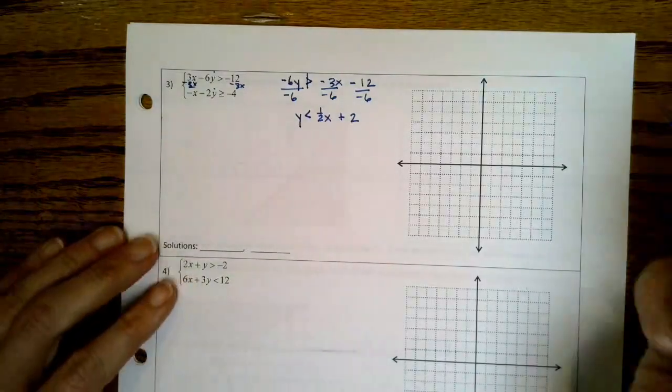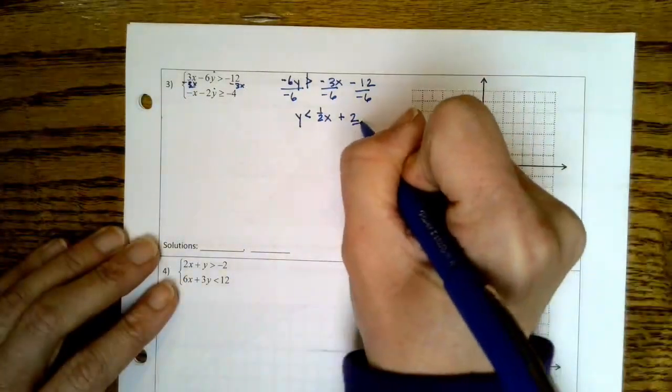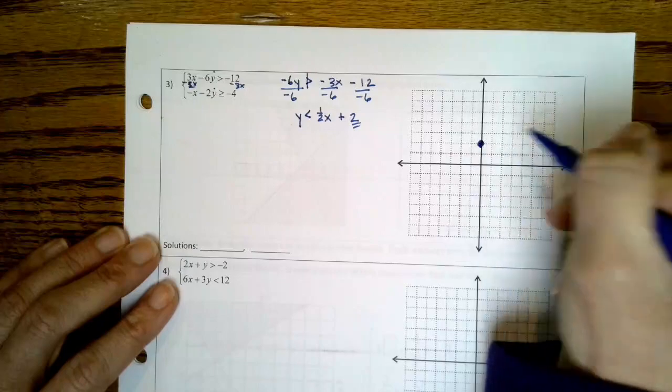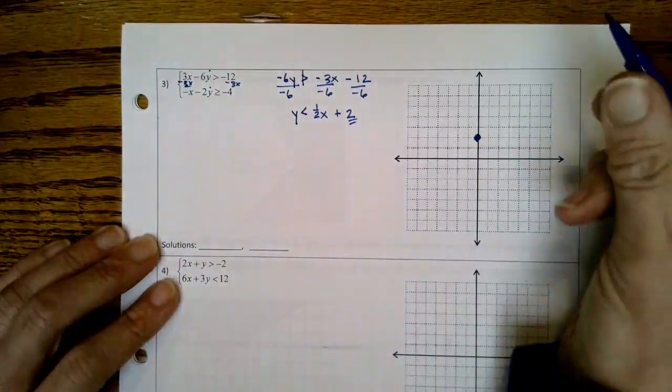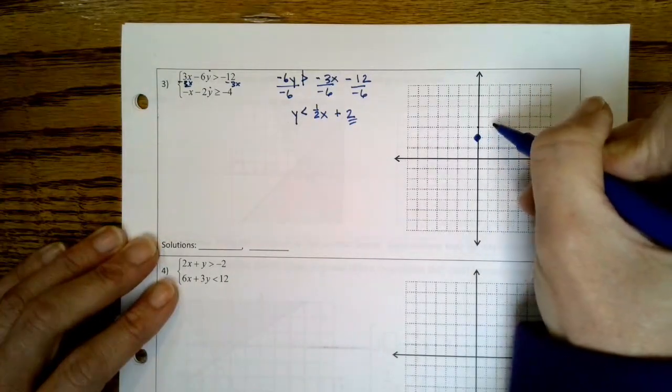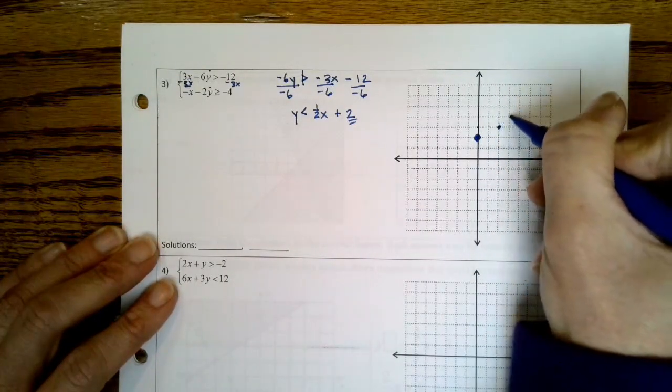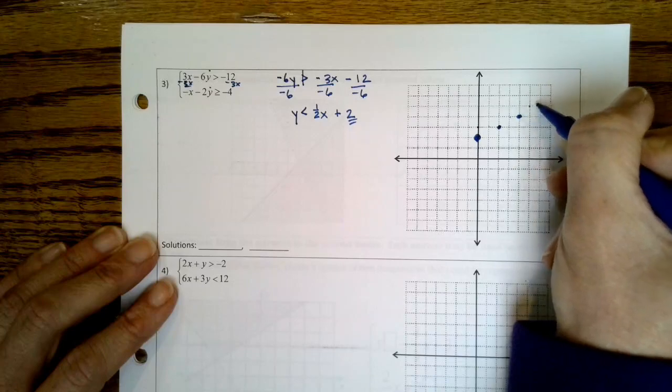So when I go to graph that, I have an intercept, my y-intercept. I start at 2. And then I'm going to go ahead and have a slope of 1/2. Rise 1, run 2. Rise 1, run 2.